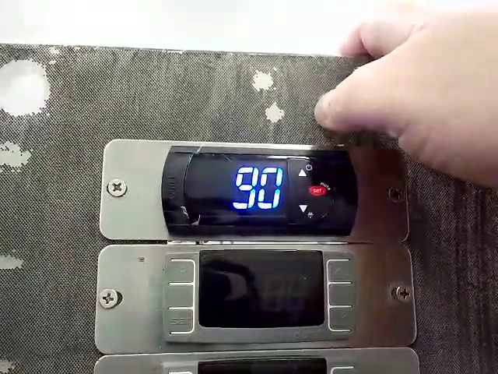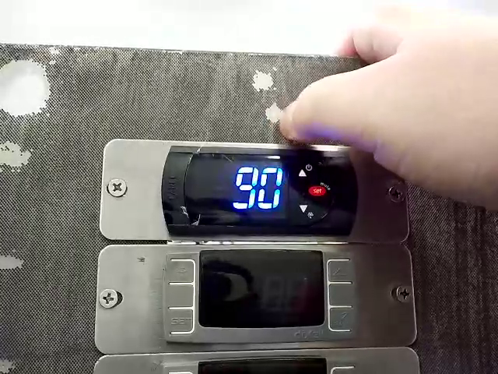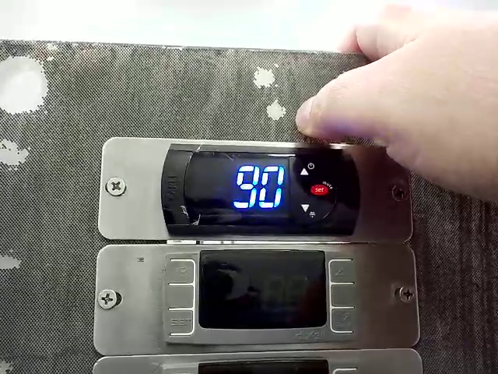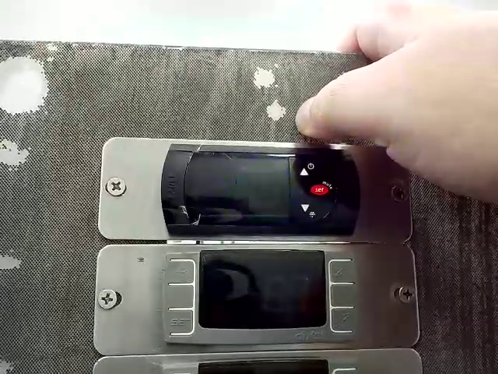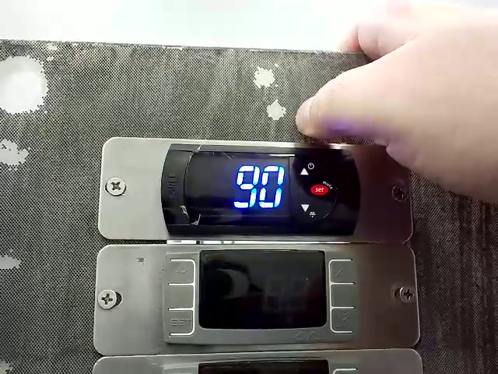AH is your high alarm threshold. This is set to 90 on all of our units. And this is set this way because, of course, we don't want to set it to somewhere right above your temperature differential. We wouldn't want your alarm going off all the time.